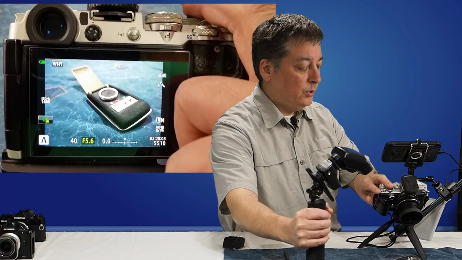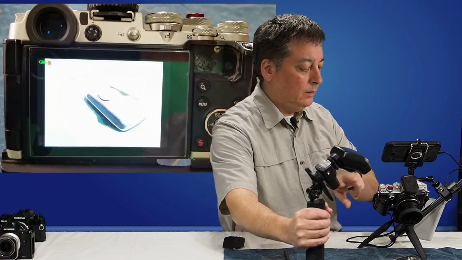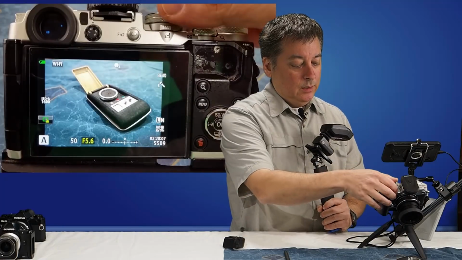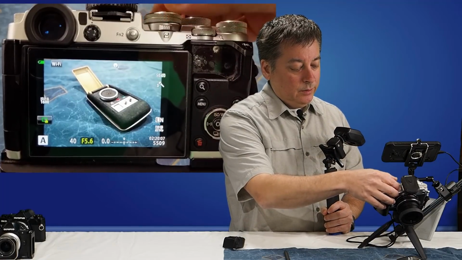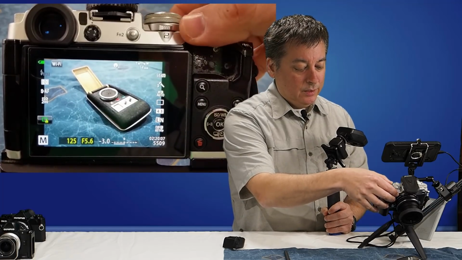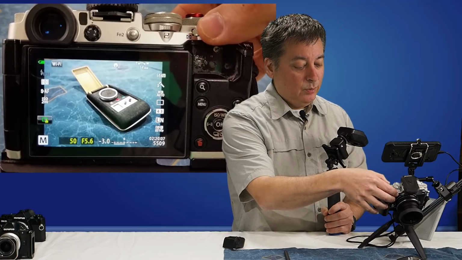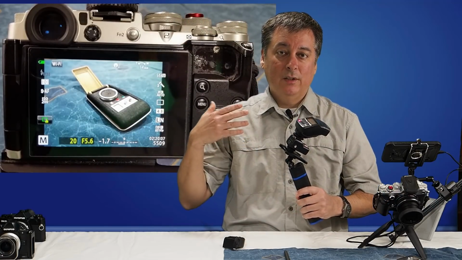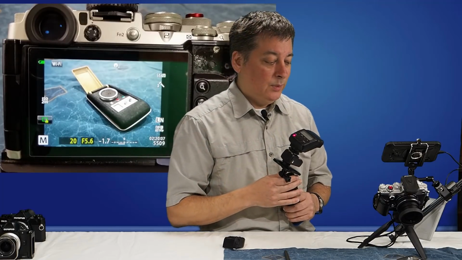Just see if we got the exposure right. Wow, that's way too bright, right? So let's go into manual mode. Sorry, I should have done that first, because we do need to change the shutter speed all the way down to a 20th of a second, because we know that's our limit in terms of shutter speed.